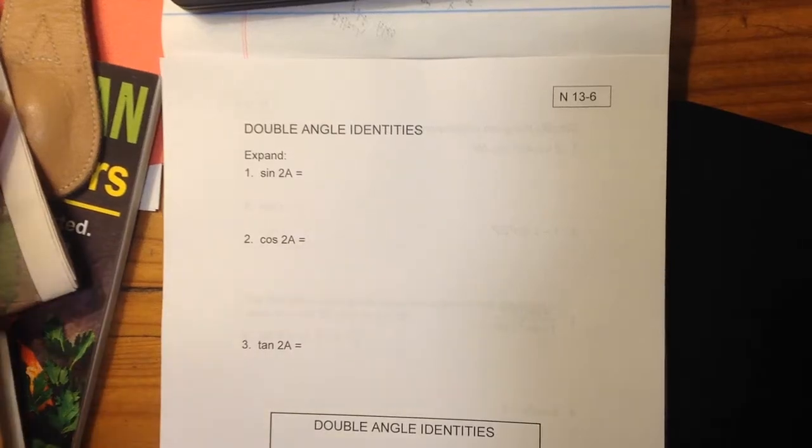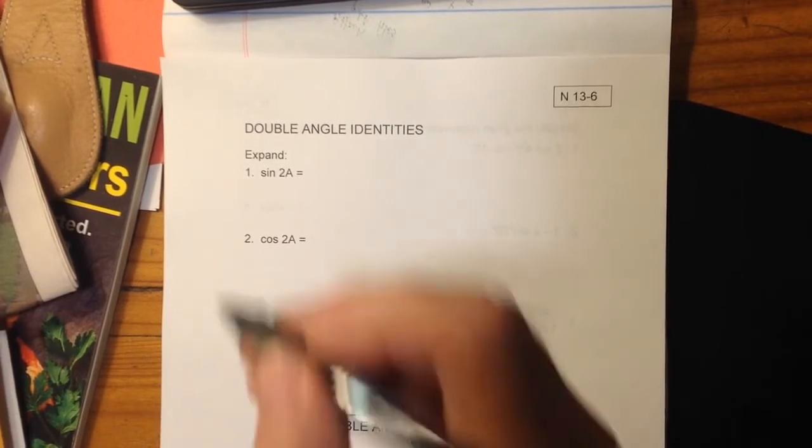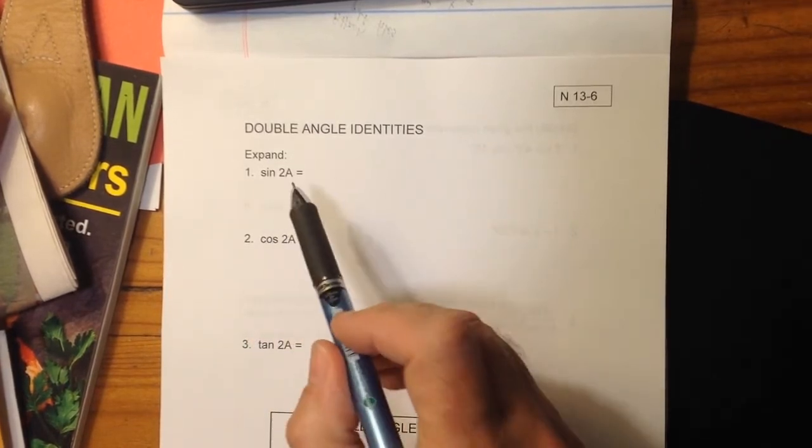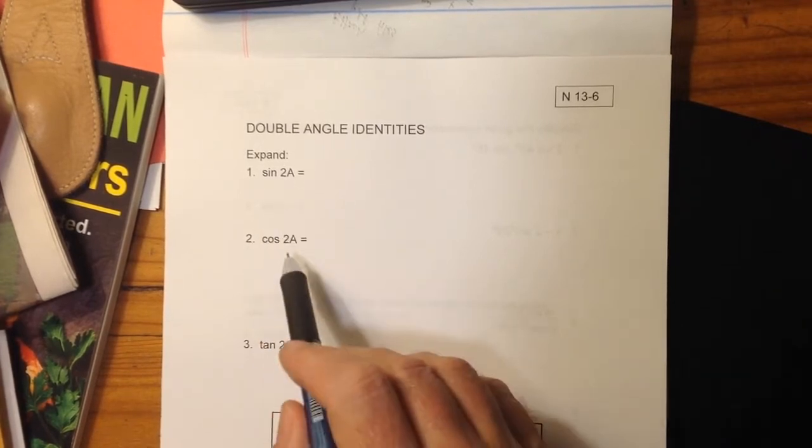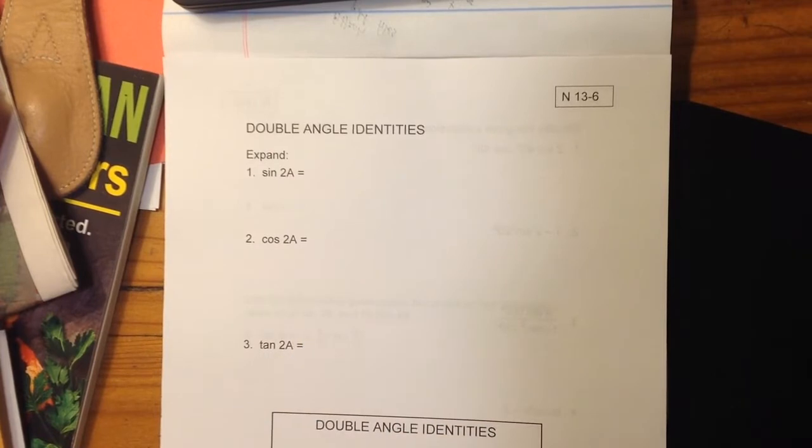All right, we're looking at 13.6, double angle identities. So we're going to derive our double angle identities. When we say double angle, we mean 2 times whatever angle we have, A. So 2A: sine 2A, cosine 2A, and tangent 2A.